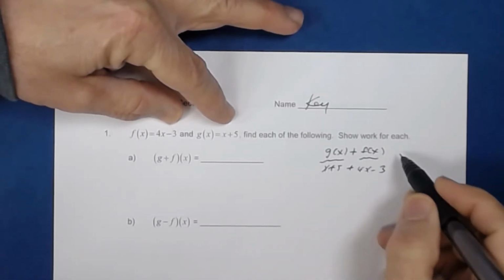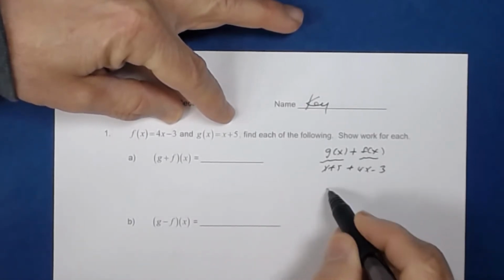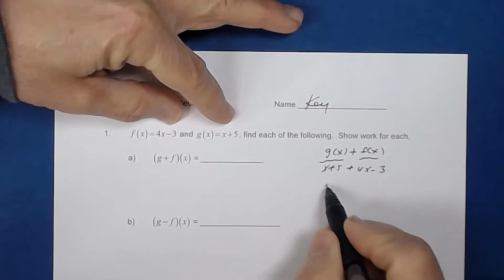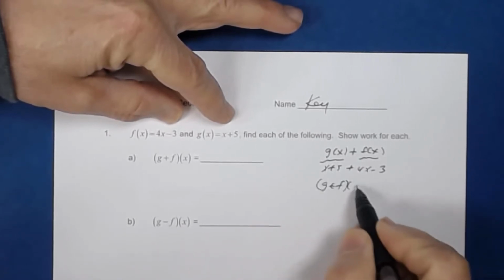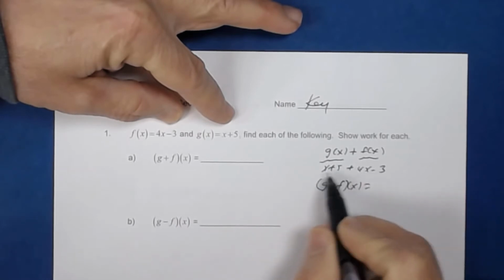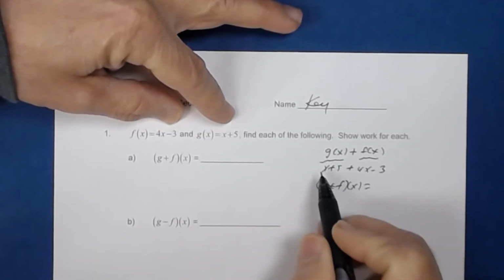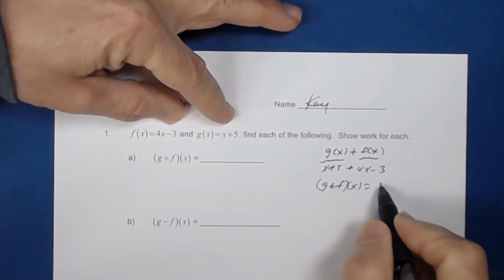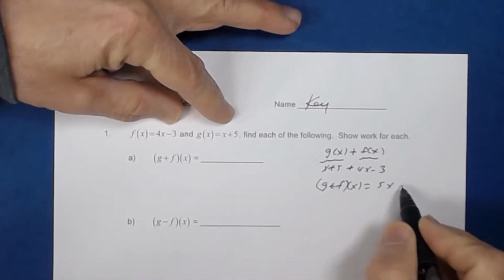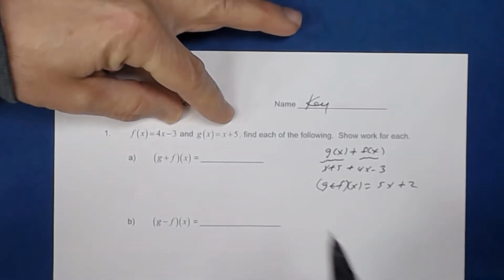And so basically g of x plus f of x, or g plus f at x, will equal these two functions added together. So you just combine like terms. So 4x plus x is 5x. 5 minus 3 is positive 2. So you get 5x plus 2.